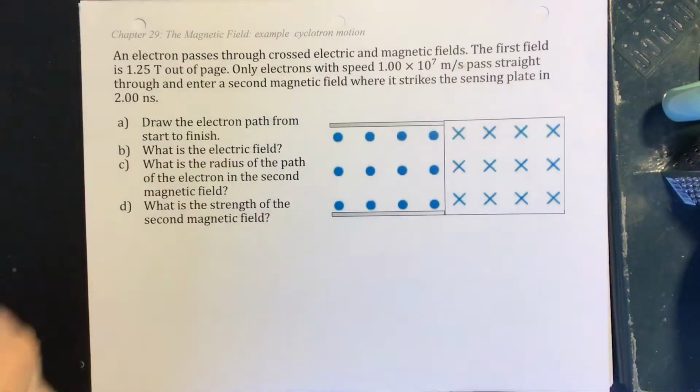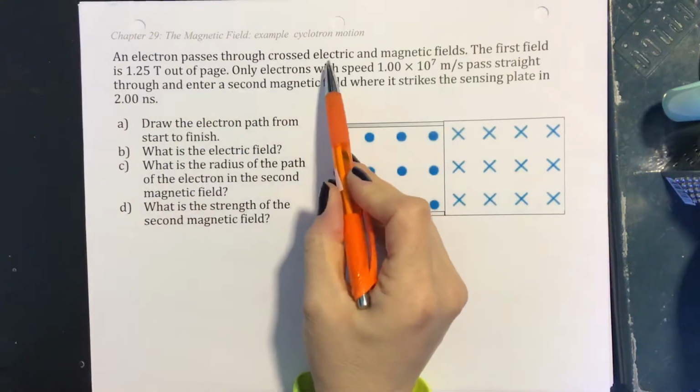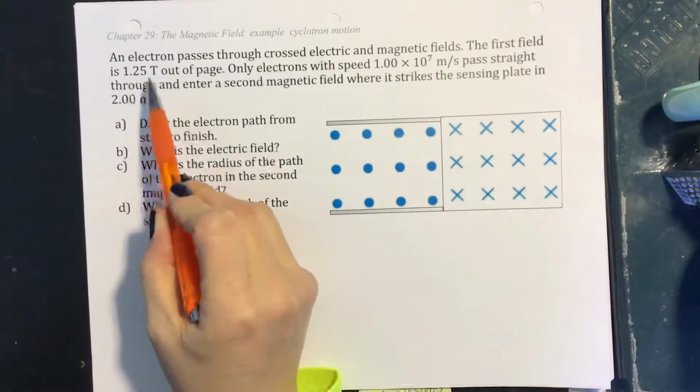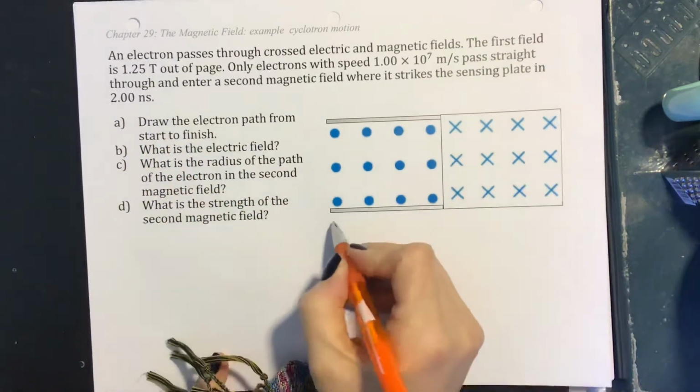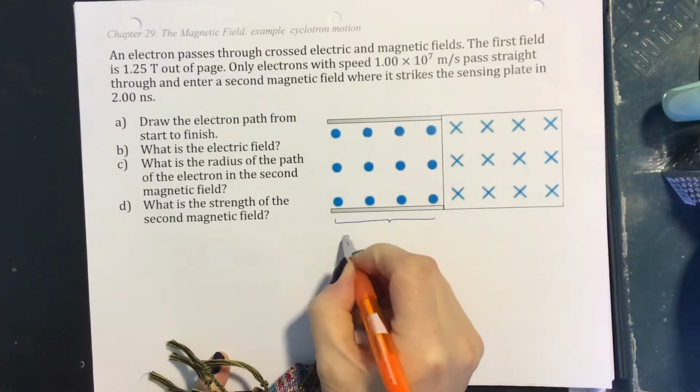Into a little bit more detail of what we call the velocity selector. In this problem, we have an electron that passes through crossed electric and magnetic fields. That's this area right here. The first field is 1.25 Teslas out of the page. So in this region, the first magnetic field, we'll call it B1, is 1.25 Teslas. The direction is out of the page.